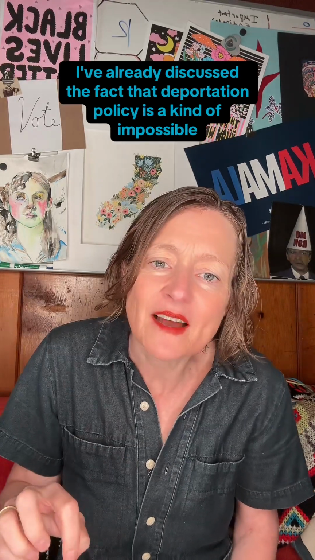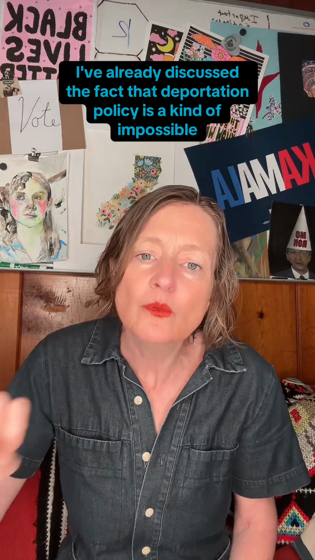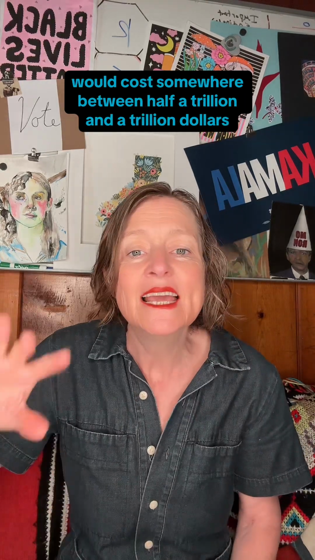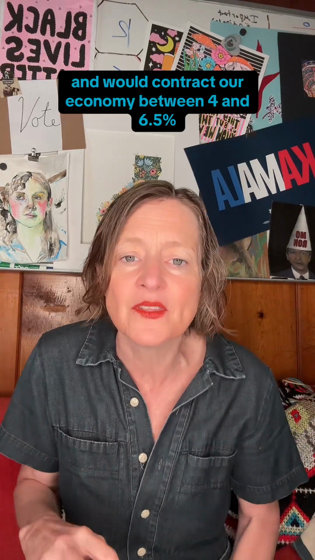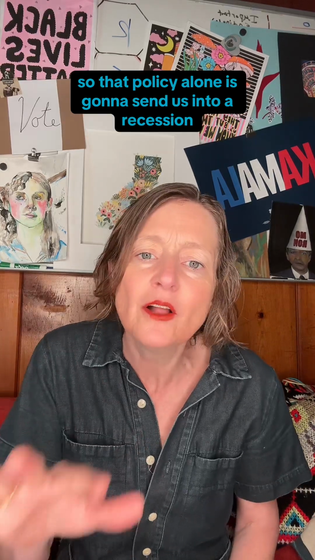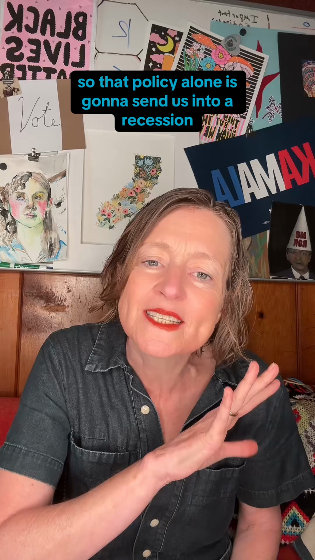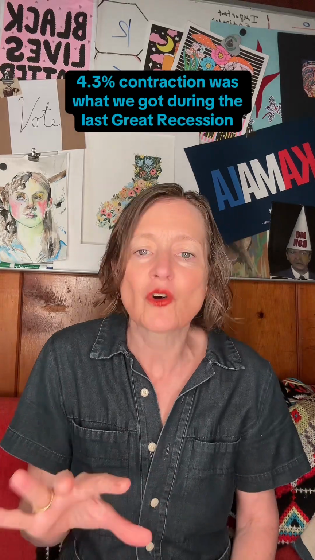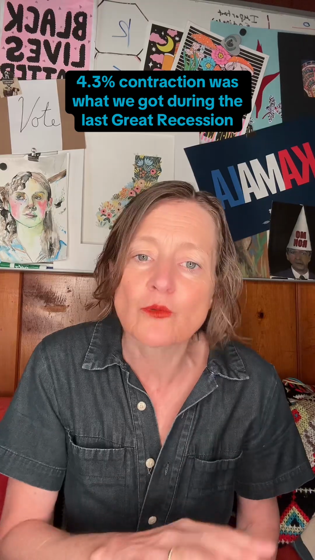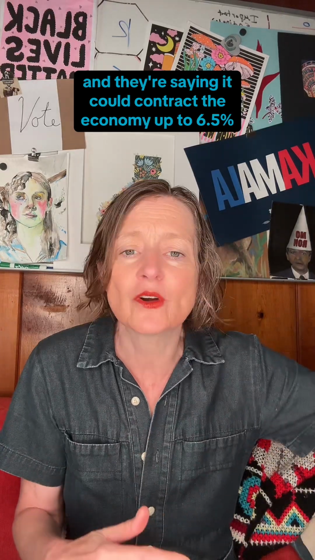I've already discussed the fact that deportation policy is A, kind of impossible, and B, were it to be executed, would cost somewhere between $500 billion and $1 trillion and would contract our economy between 4 and 6.5%, depending on the economist you ask. So that policy alone is going to send us into a recession if we're lucky, and likely into a depression. 4.3% contraction was what we got during the last Great Recession. And they're saying it could contract the economy up to 6.5%. So you do that math.